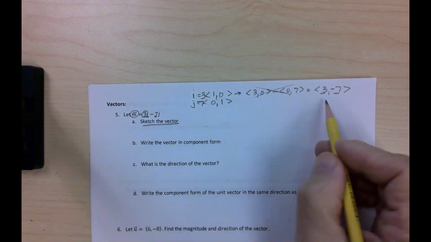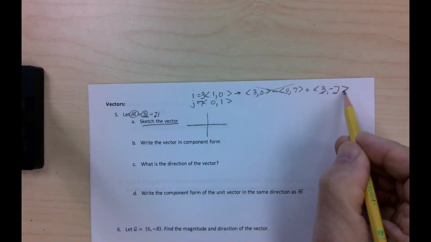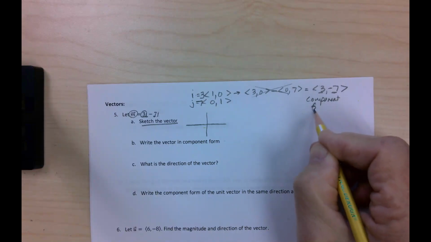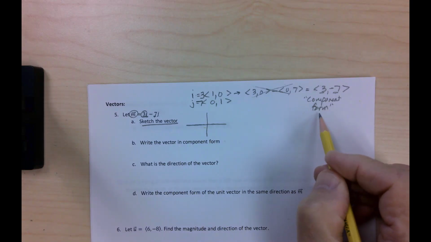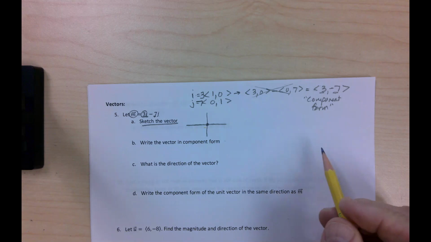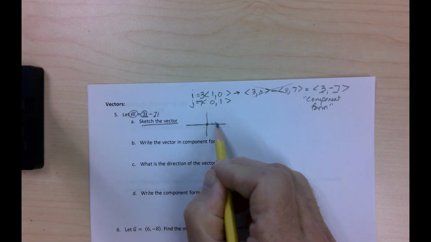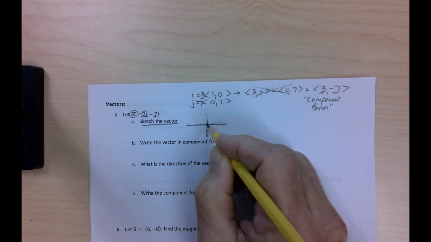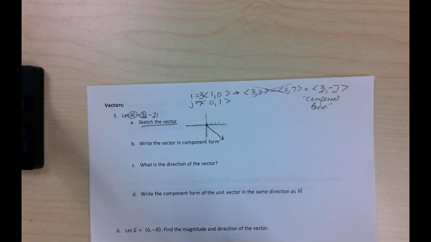Sketch the vector. Remember, these little pointy guys that look like parentheses mean component form. When you see that, you should know it's a spinner that originates from the origin. It's all about the spinner, remember that? So 3, negative 7: 1, 2, 3, and 1, 2, 3, 4, 5, 6, 7. And there it is. So that's your vector, 3i minus 7j.